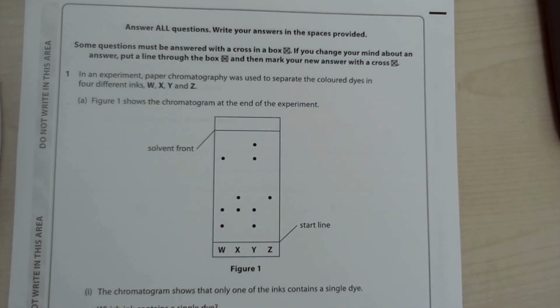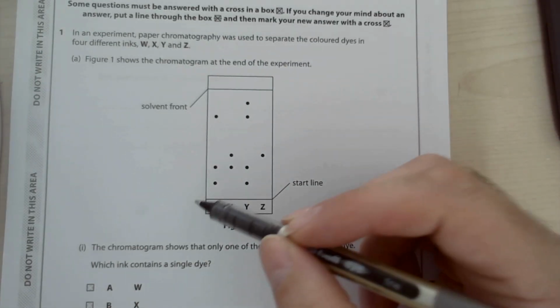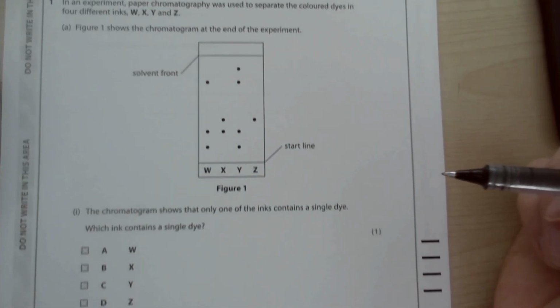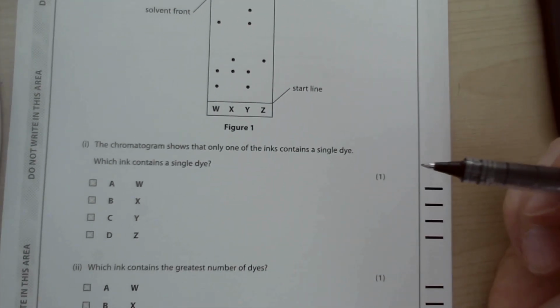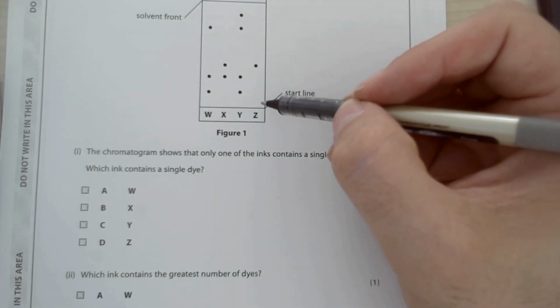Okay, so question 1 is a chromatography question, and we've been given this chromatogram showing we've got these 4 different inks and they've separated into different dots. And first thing we had to do was say which ink contained a single dye. So we're looking for the ink that's only got 1 dot, and that is going to be Z.